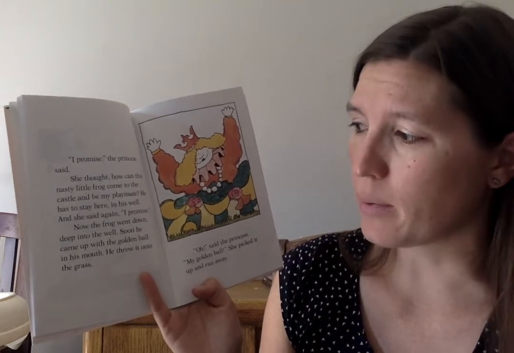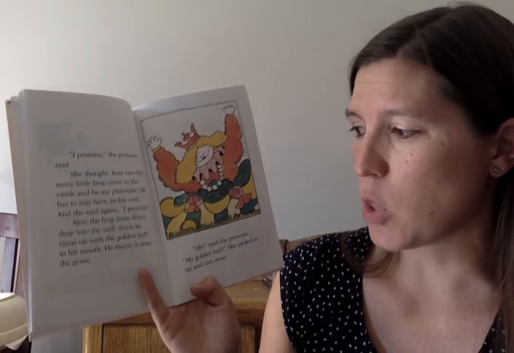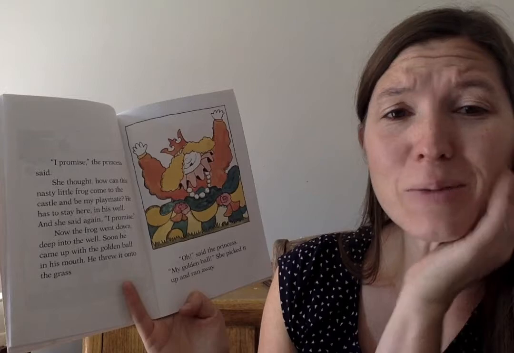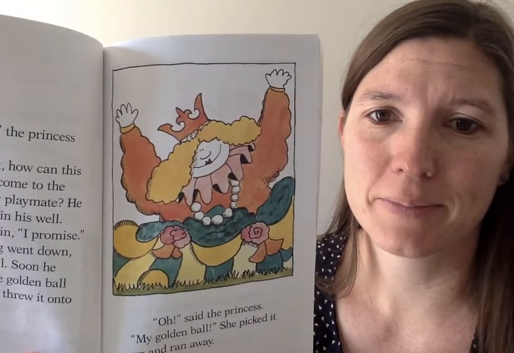Now the frog went down deep into the well. Soon he came up with the golden ball in his mouth. He threw it into the grass. Oh, said the princess, my golden ball! She picked it up and ran away.